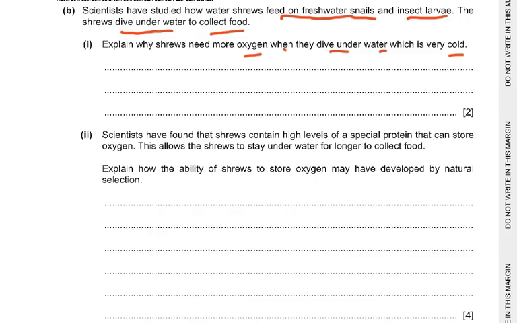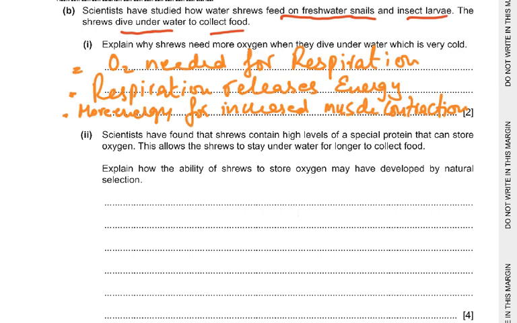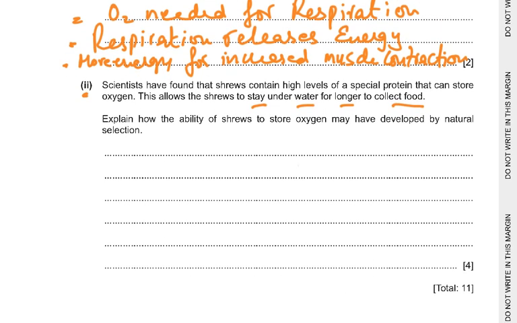So a very simple question which you could have confused and not written the proper information and lost marks in this. So oxygen is needed for respiration, respiration releases energy, and more energy for increased muscle contraction and also more energy needed to regulate the body temperature. Part 2: scientists have found that shrews contain high levels of a special protein that can store oxygen. This allows the shrews to stay underwater for longer to collect food. Explain how the ability of shrews to store oxygen may have developed by natural selection.